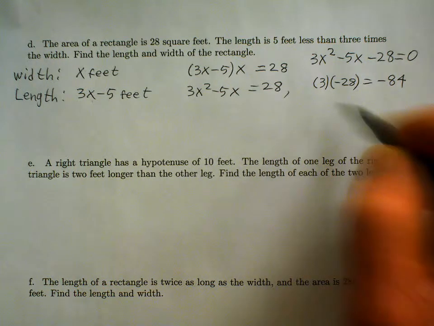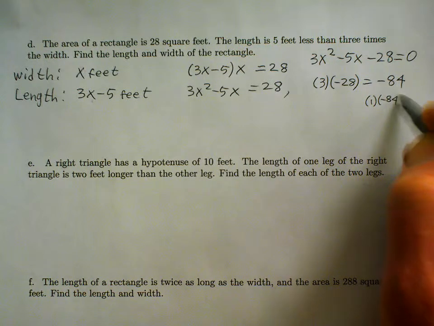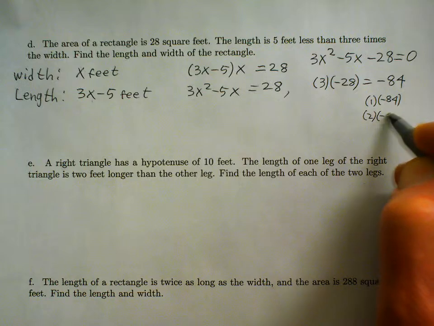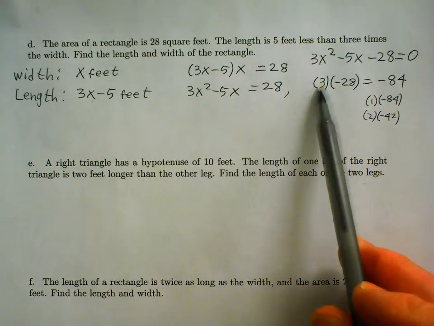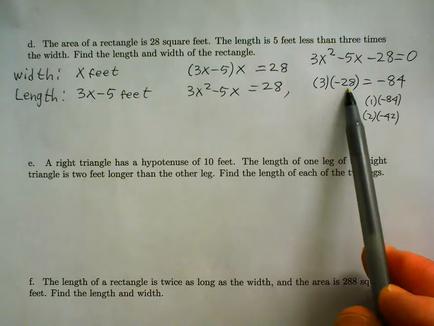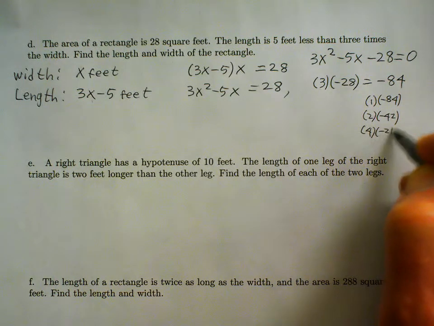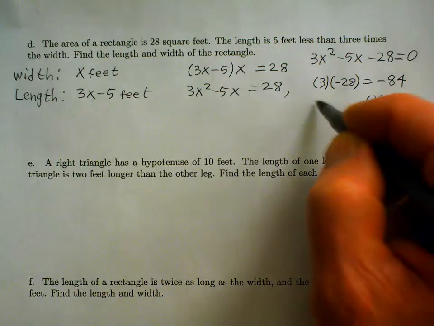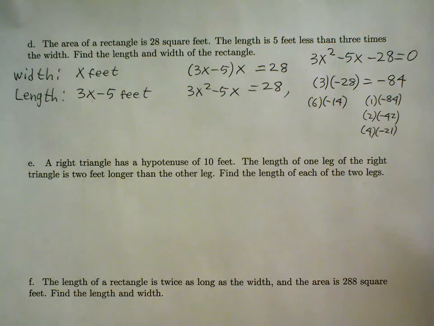So if we start at 1 times negative 84, 2 times negative 42, we already have positive 3 times negative 28, then positive 4 times negative 21. 5 is not a factor, but 6 is a factor. 6 times negative 14.